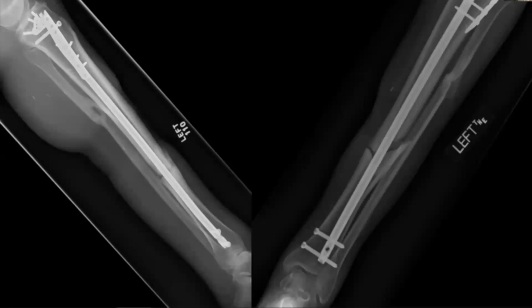There are fractures at different levels, in both the tibia and the fibula.